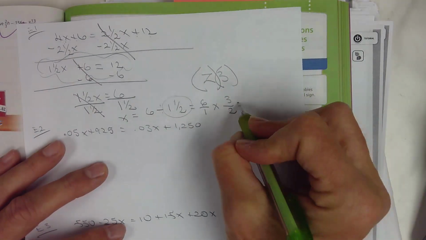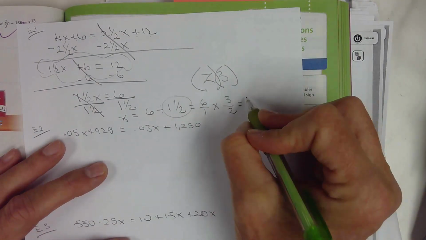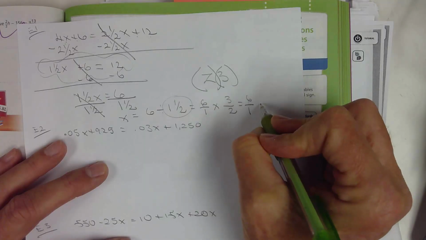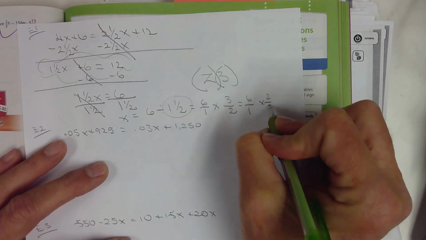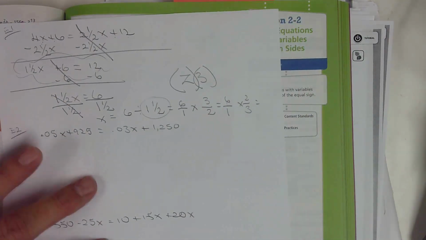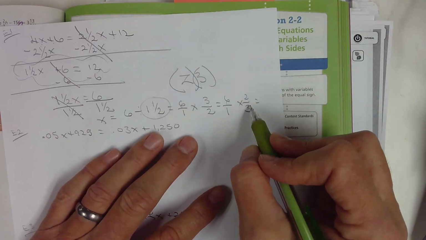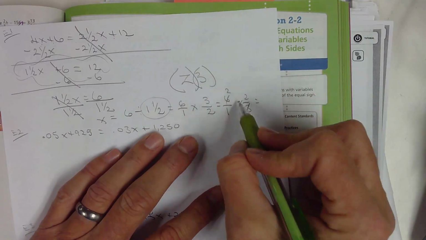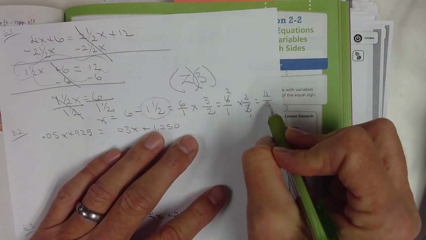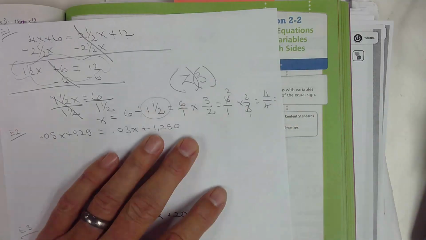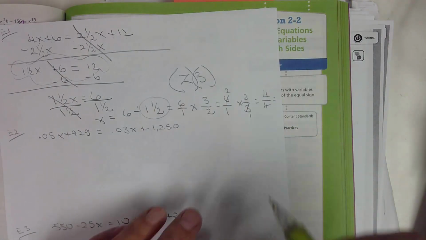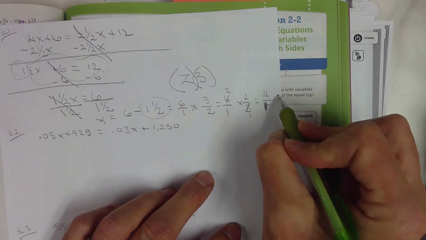I've got to flip the 3 over 2, so it's 6 over 1 times 2 over 3 equals, you can cross cancel. That becomes 1, that becomes 2. 2 times 2 is 4. And just like the problem we did a few minutes ago, it's the same thing. Oh, 4 over 1. It's 4. Okay?